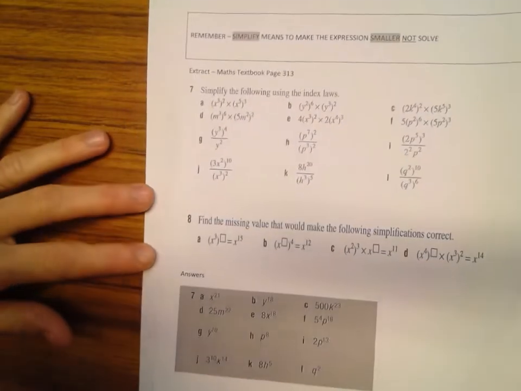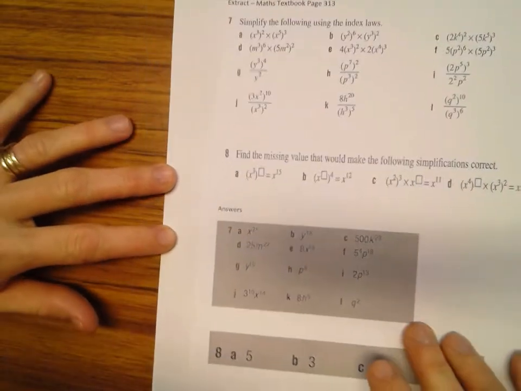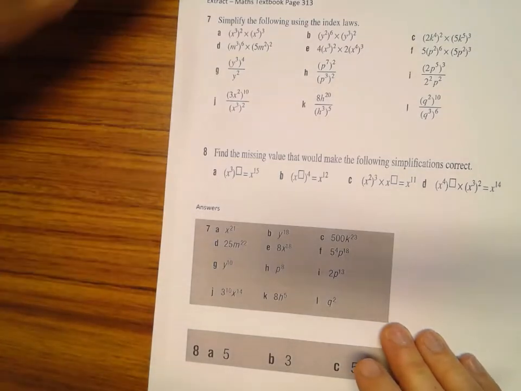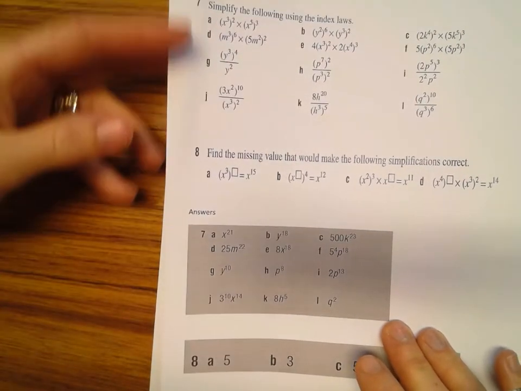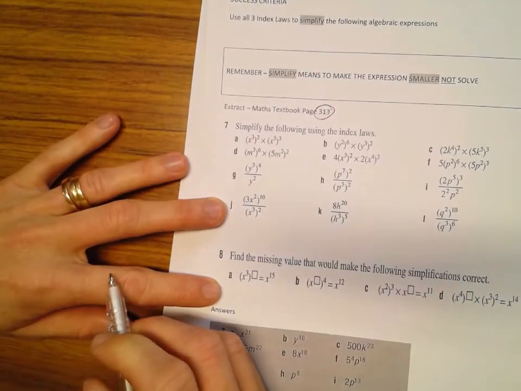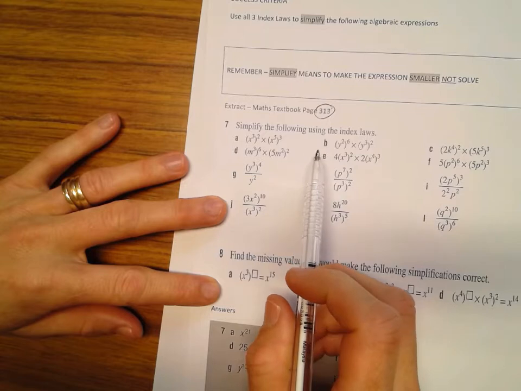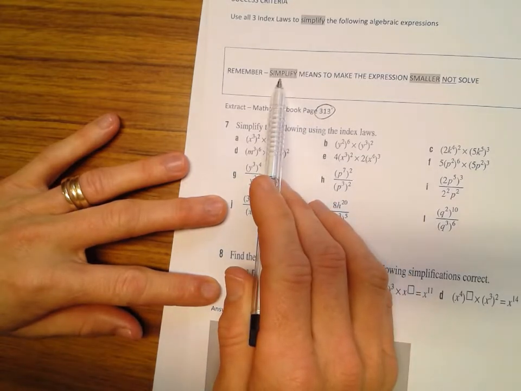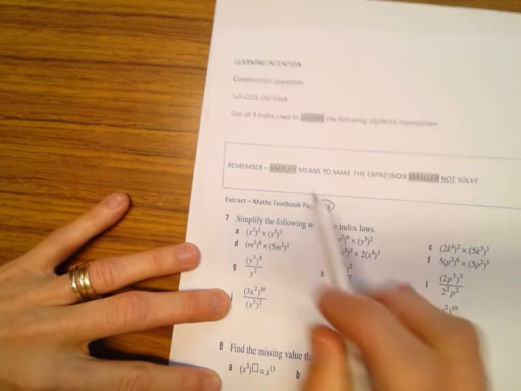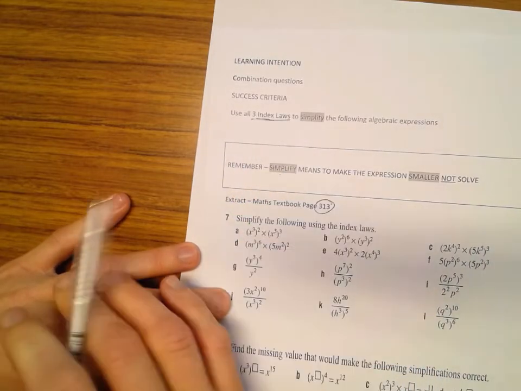Everybody, here is the worksheet that you may have seen in class. I had this one on the whiteboard and it's now on class notebook for you to access, but these questions have been taken from page 313 of the textbook. These are combination questions, so they're combining all three index laws.